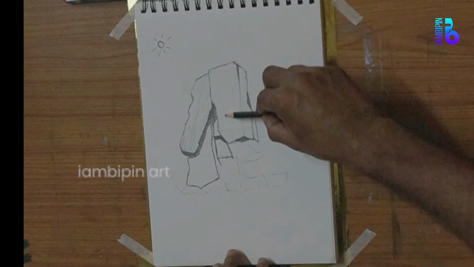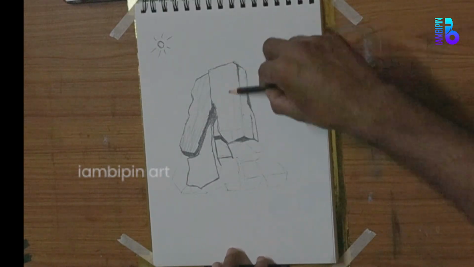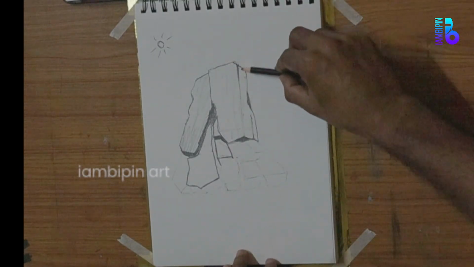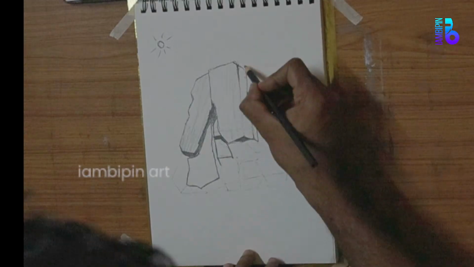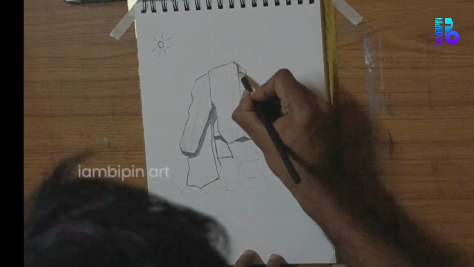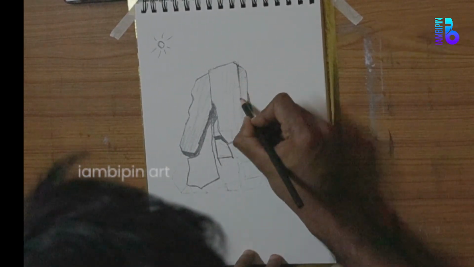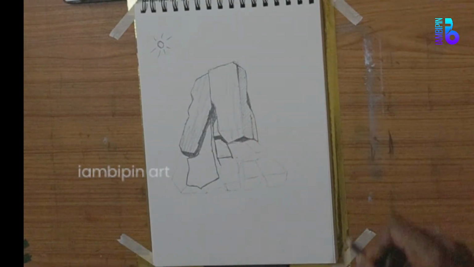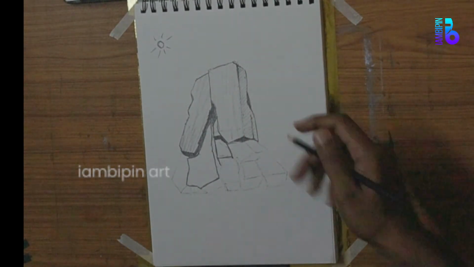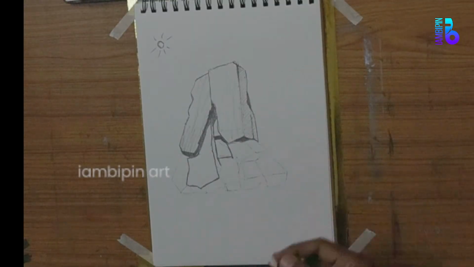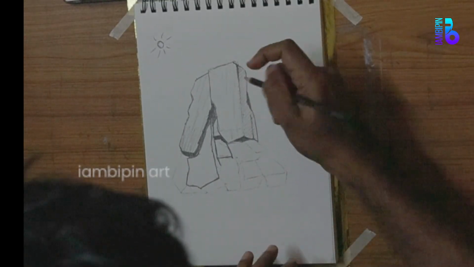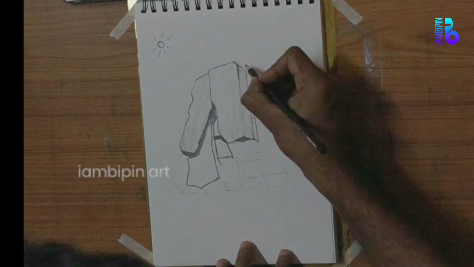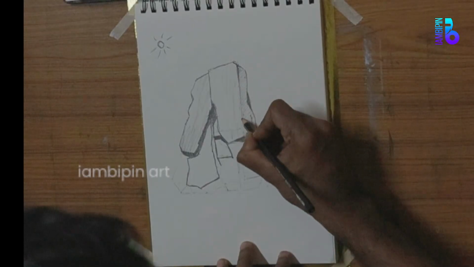Rocks will have all kinds of shapes and textures on them because they have been laying in the open space for a long, long time. So they would have seen snow, they would have seen rain. So it's weathered.